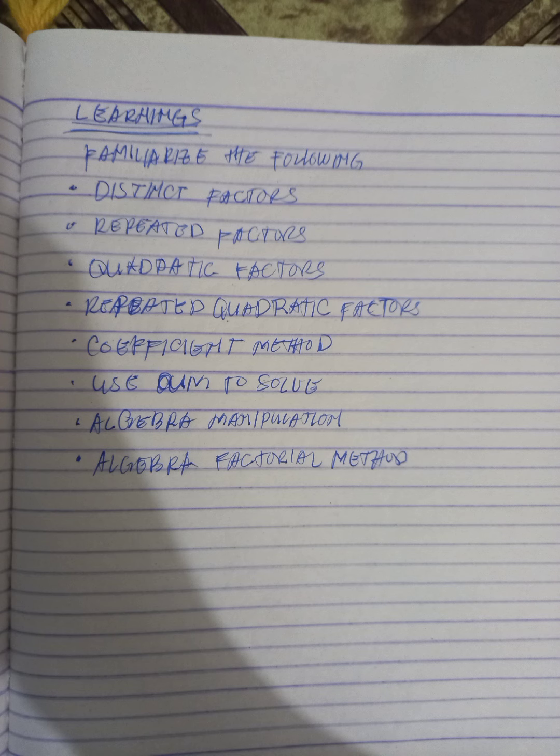And also we have to master the algebra so that we can manipulate it, as most of it is in the denominator and numerator. The last one is we have to master the algebraic factoring method so that we can perform the fraction forms in expansion.